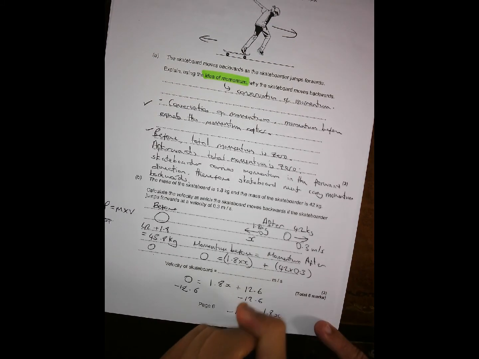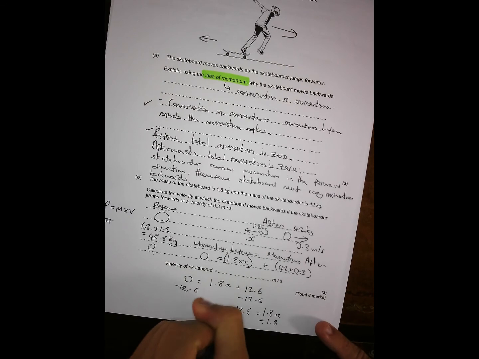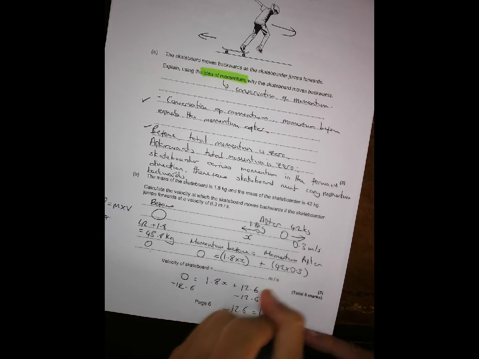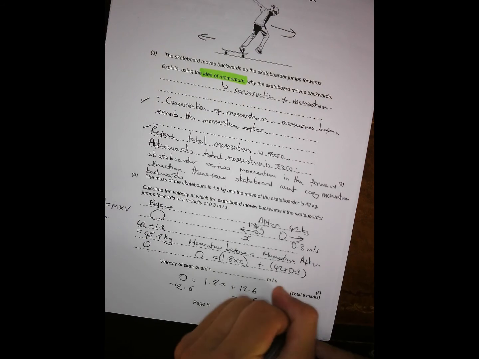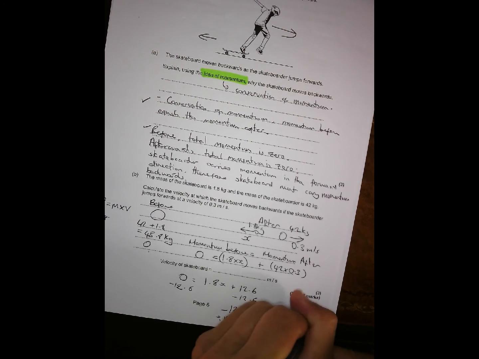How do we get rid of that? We've got to do the opposite, which is divide by 1.8. So to get x, we've got minus 12.6 divided by 1.8, and that gives us minus 7 meters per second.